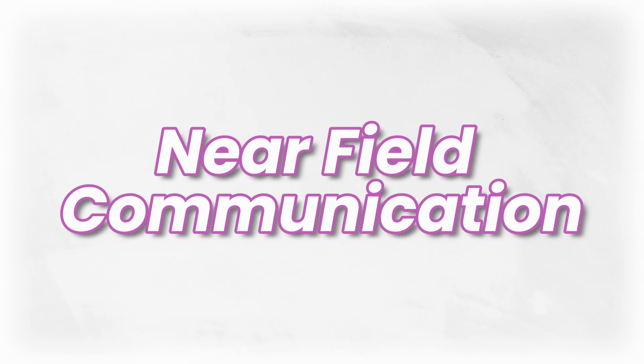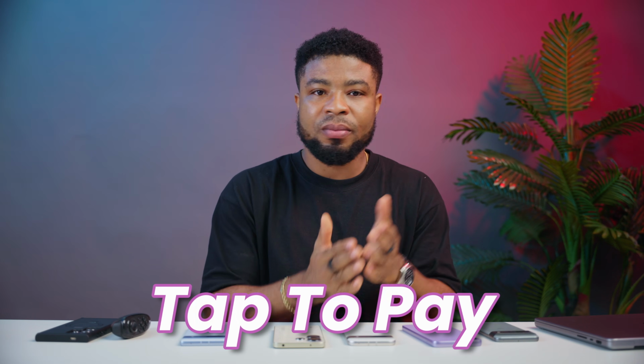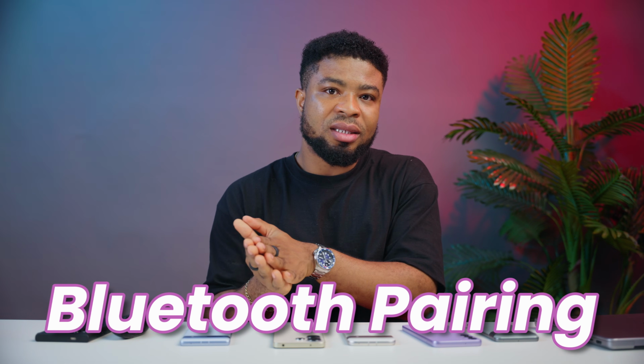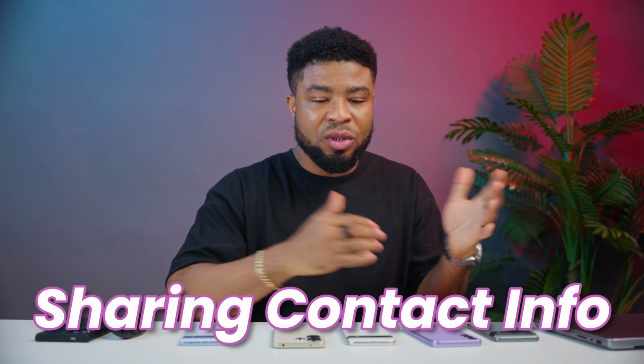Moving over to NFC, which is near-field communication, is a very short-range technology that works within about 1.5 inches. It's primarily used for quick, secure interactions like tap to pay at stores, rapid pairing with Bluetooth devices, and sharing contact information between smartphones like on the iPhone devices now. While it's not as widely used as Wi-Fi or Bluetooth, NFC adds convenience for specific close proximity tasks.